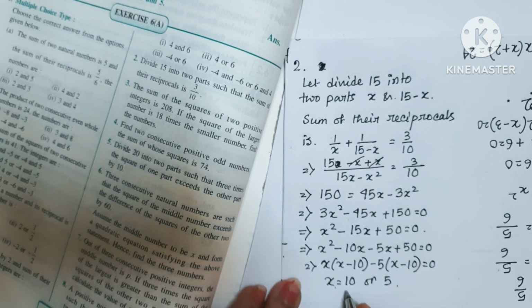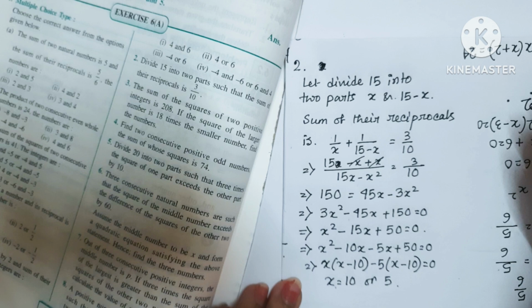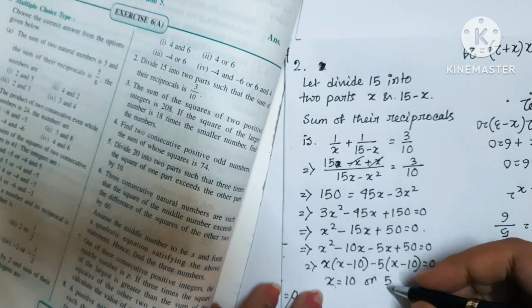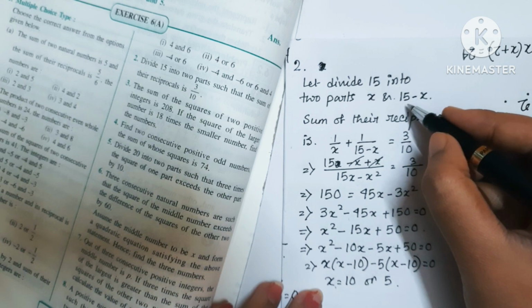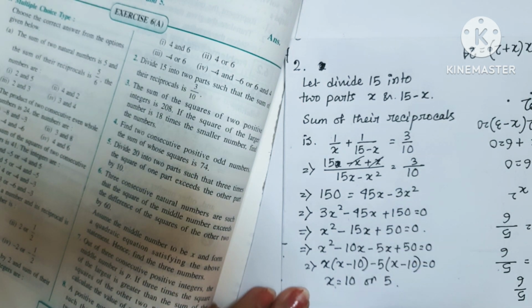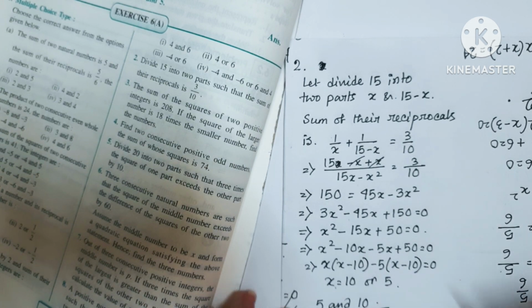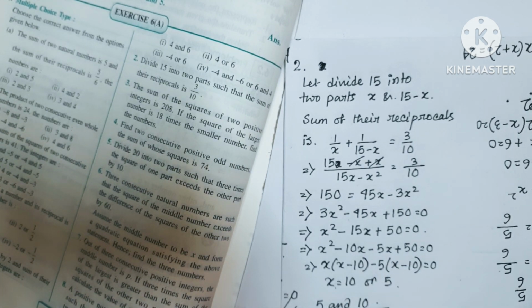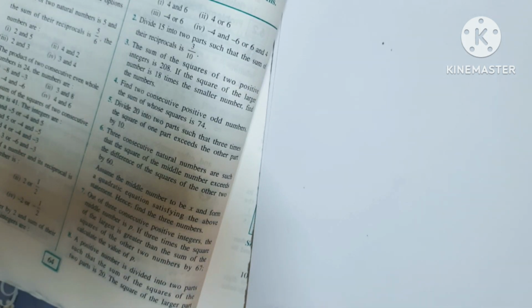Okay. If x is 10, then 15 minus x, other number will be 5, and if x equal to 5, then other number will be 10. 15 minus 5, that will be 10. So in case of both the conditions, you will get two numbers, that is 5 and 10. Okay. So the answer will be 5 and 10. Okay, two parts. Now see question number 3.